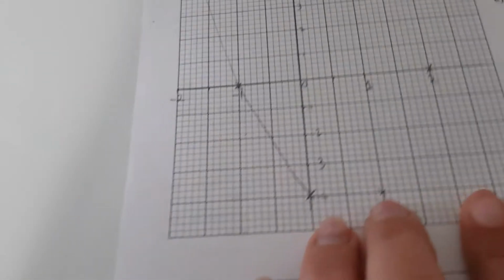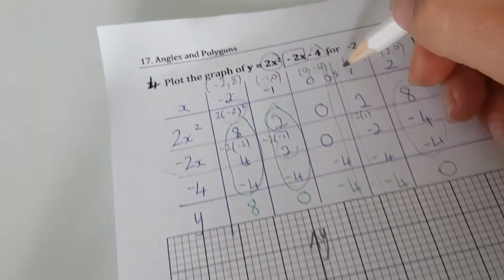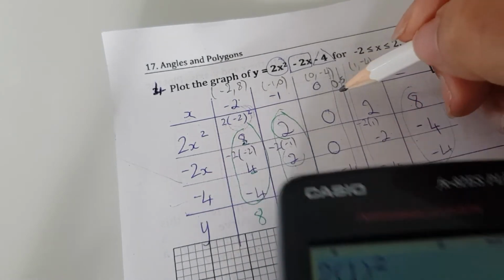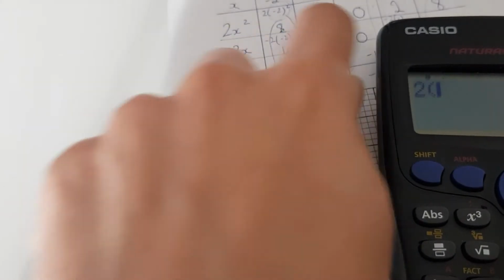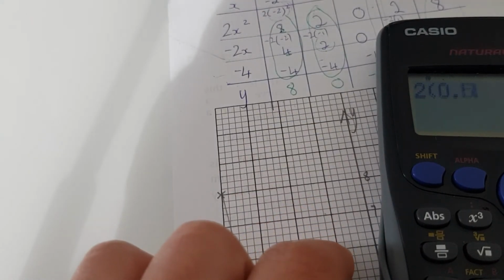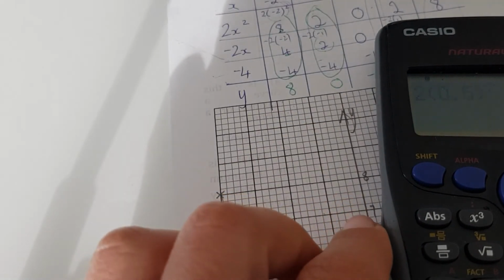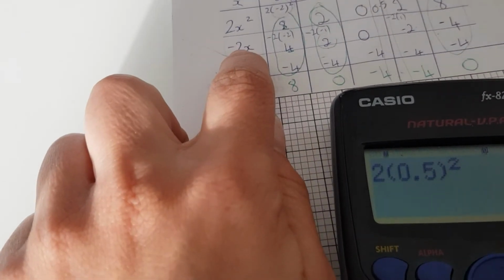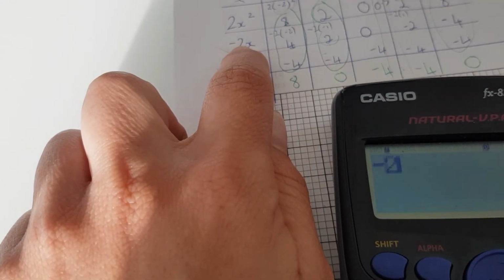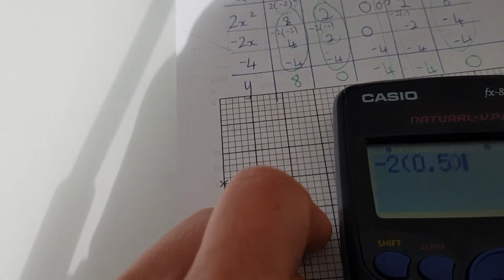And if you want to know exactly where this point is, let's add a 0.5 there. So let's find the value of this one. So that's 2. Instead of x, I'm going to write 0.5 squared. Then I have 0.5 minus 2 times x, minus 2 times 0.5.